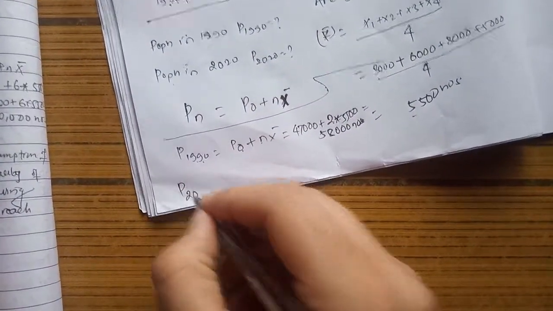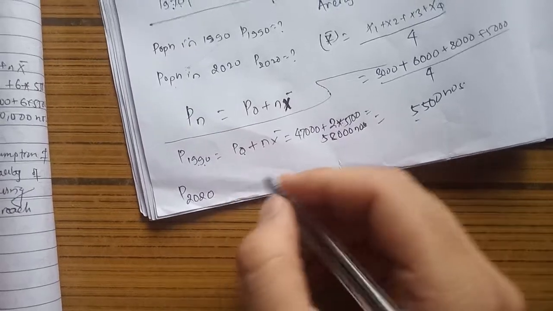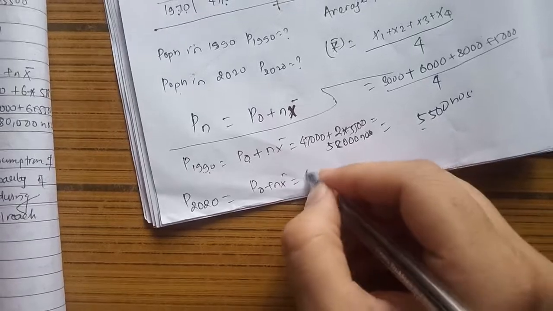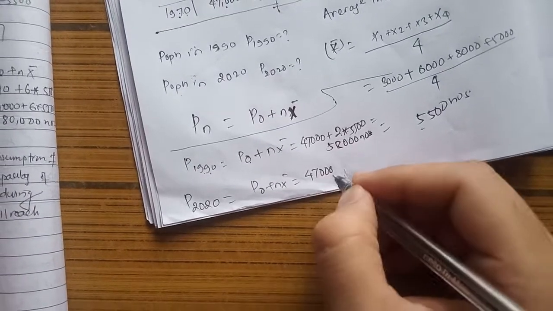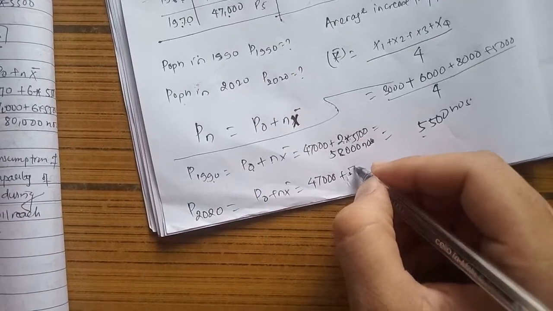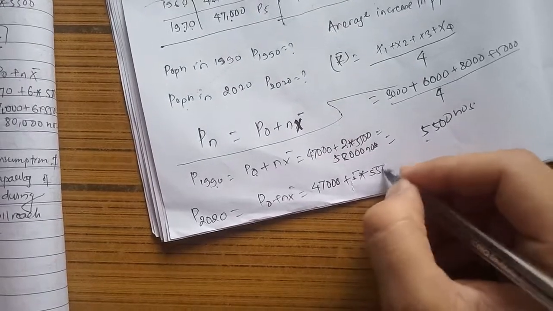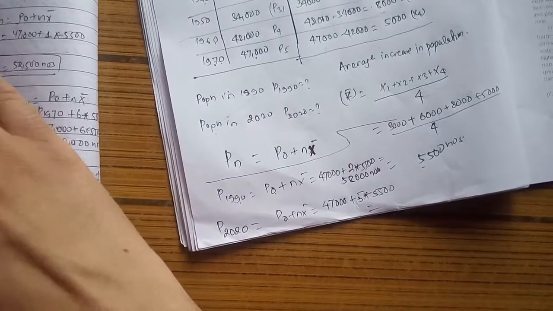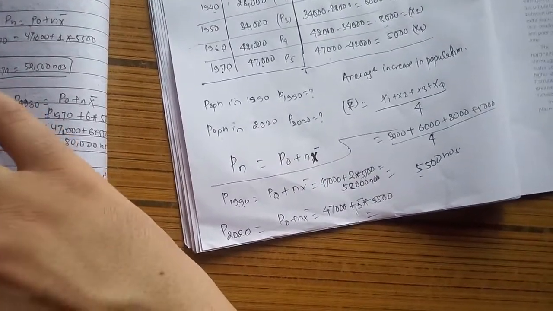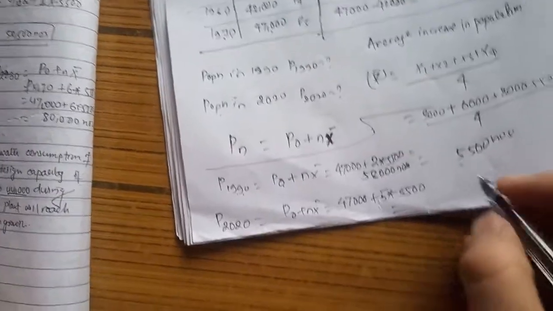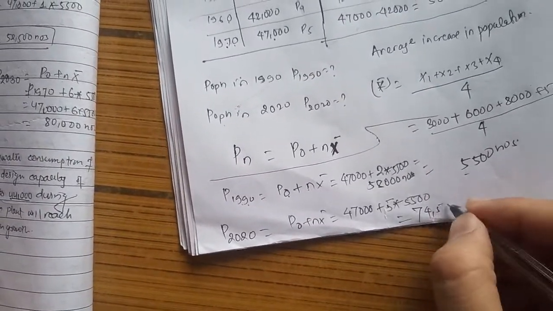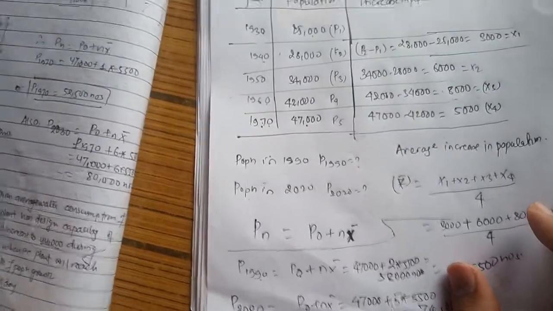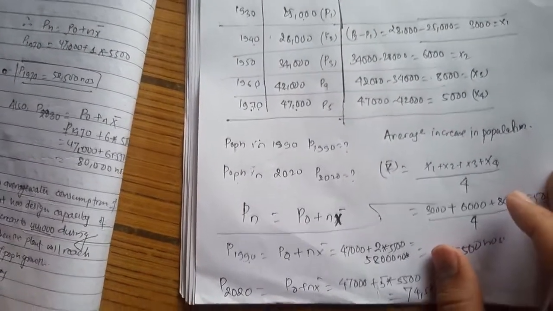Likewise, the population in 5 decades, that is the population in 2020, will be P naught plus n x bar. So P naught is 47,000 plus 5 into 5,500. That yields a value of 74,500. So this is the way we can execute the simple arithmetic increase population method.